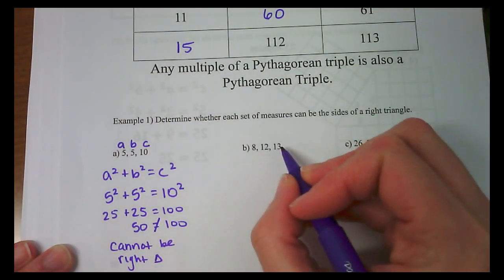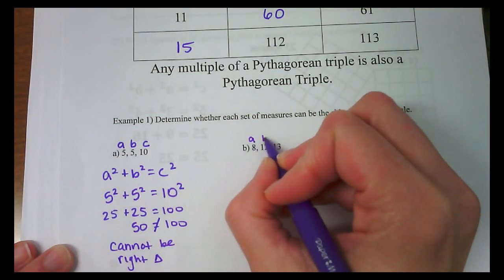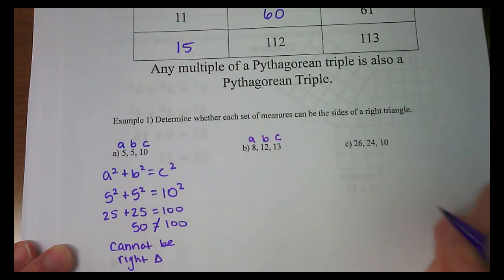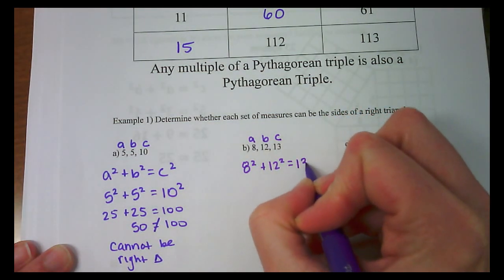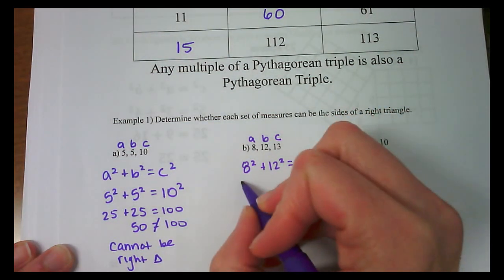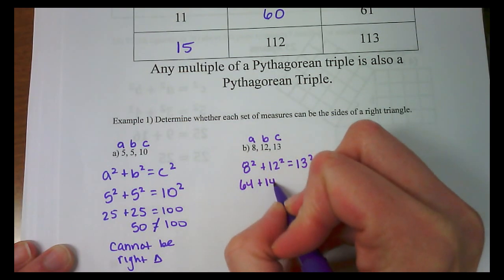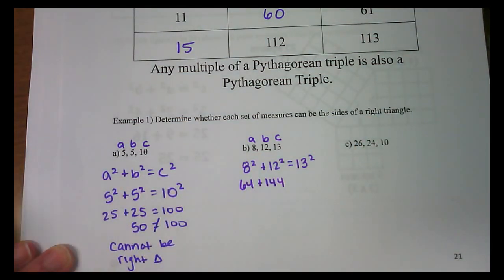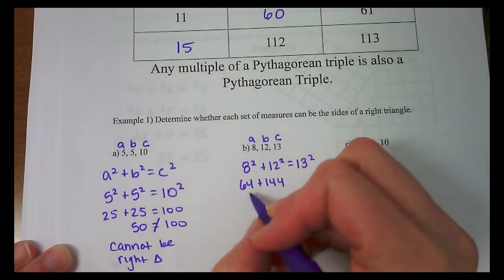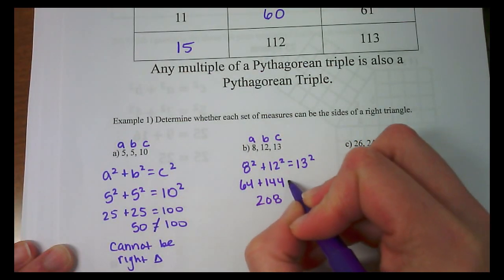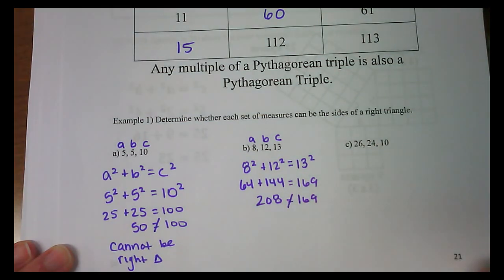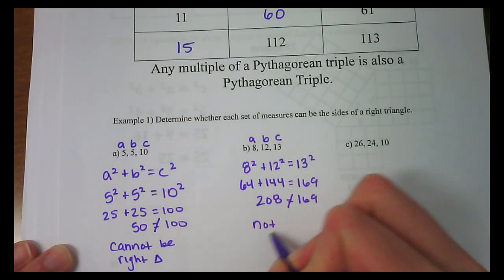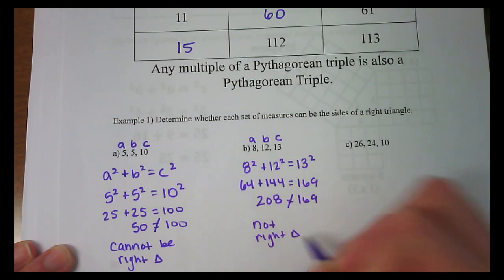Okay, then we've got 8, 12, 13. Smallest is A, medium is B, largest is C. 8 squared plus 12 squared equals 13 squared. 64 plus 144 is 208, and we're checking to see if that equals 169. It does not, so not a right triangle.